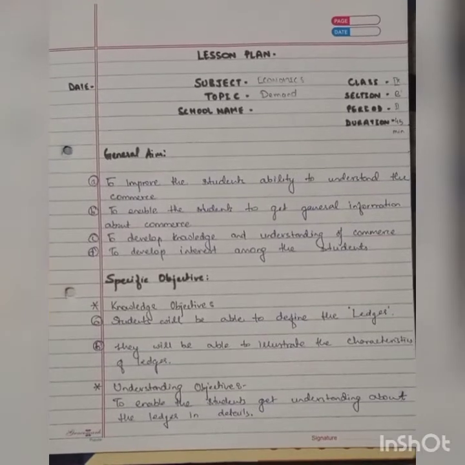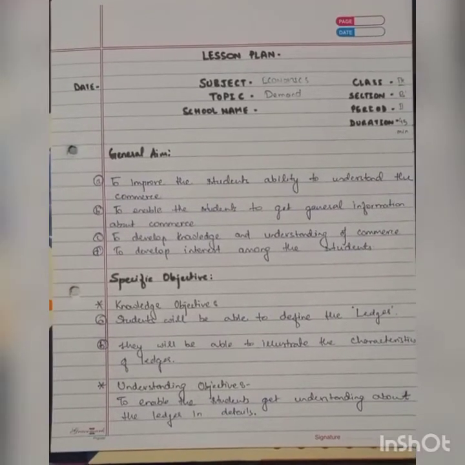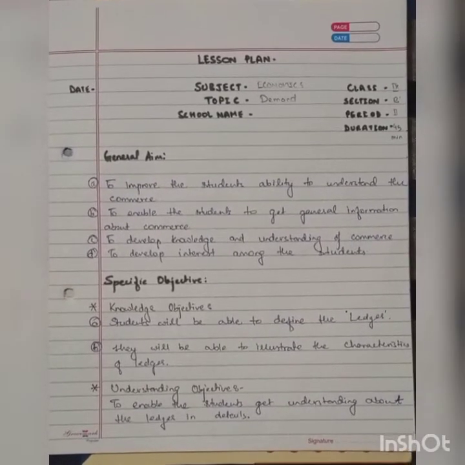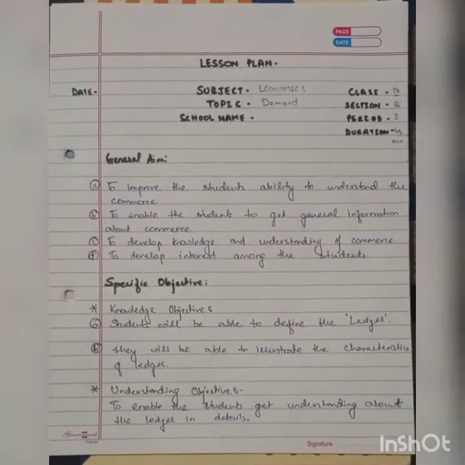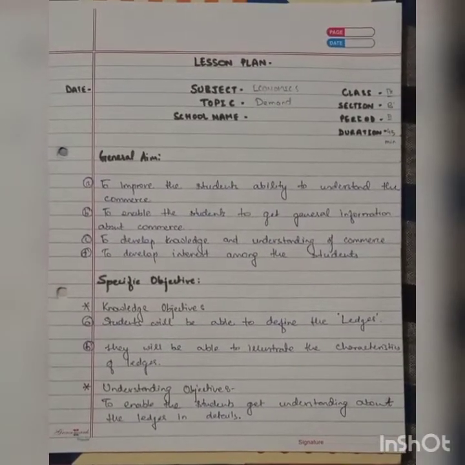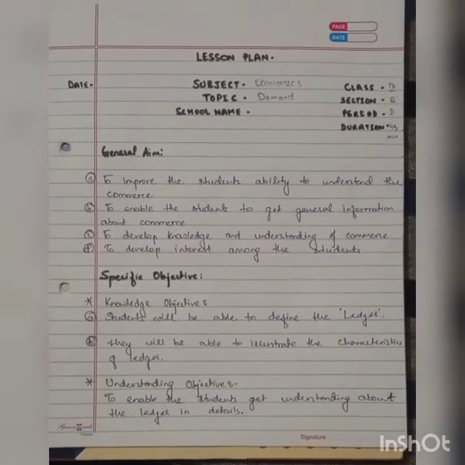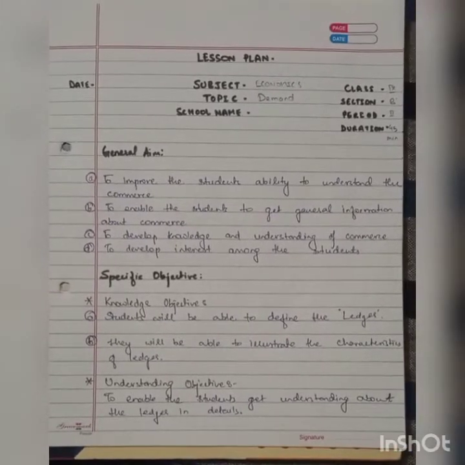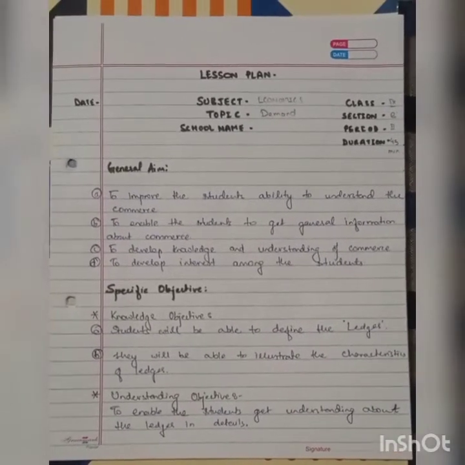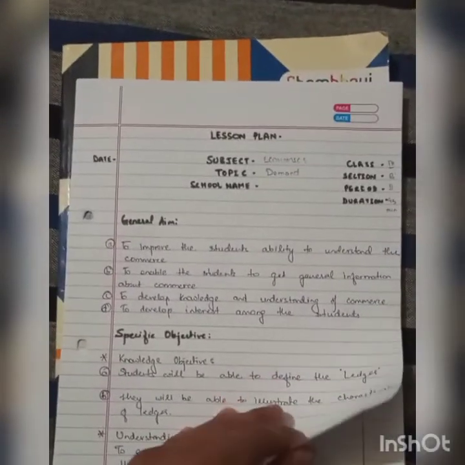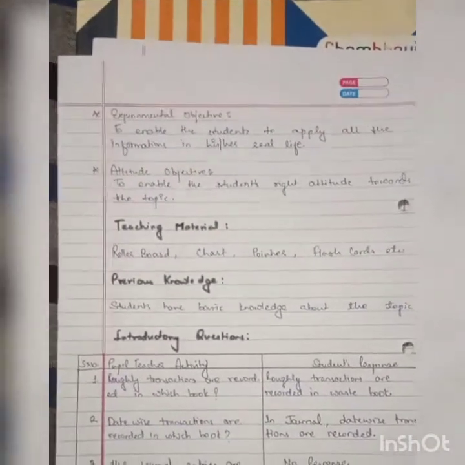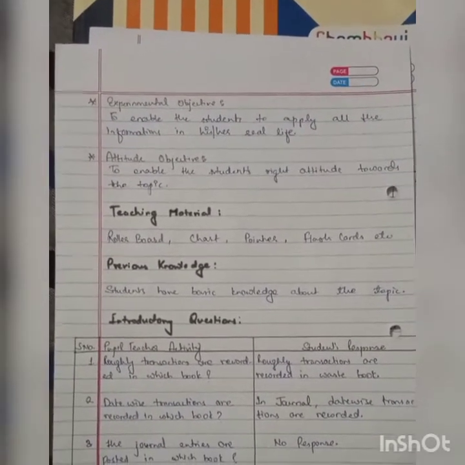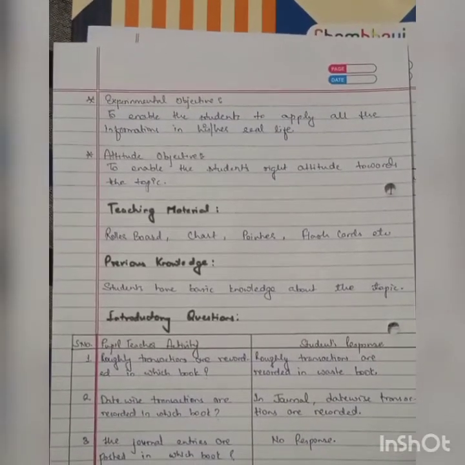Okay, and this is the procedure of the Herbartian method and the topic is demand. First of all, you have to write the general aim. Then after, we have to write the specific objectives. In the specific objectives there are many objectives, like knowledge objective, understanding objective, and the next one is experimental objective, attitude objective.